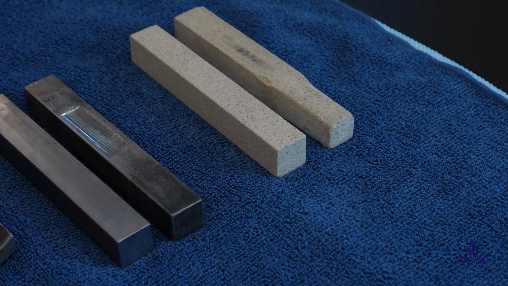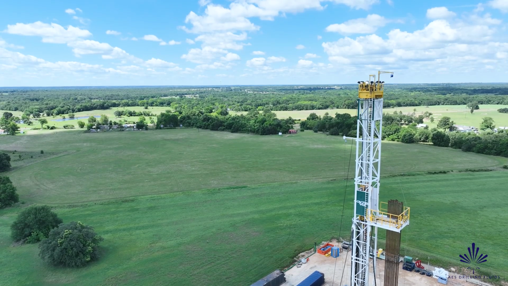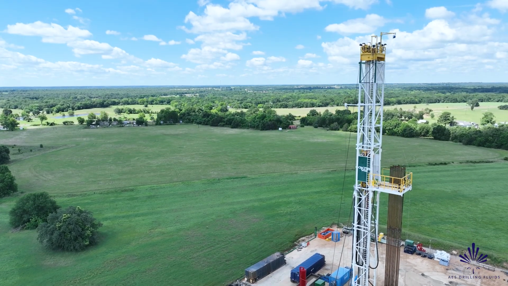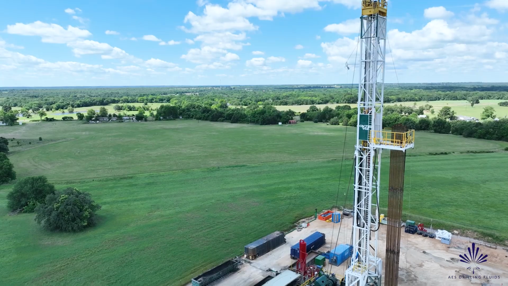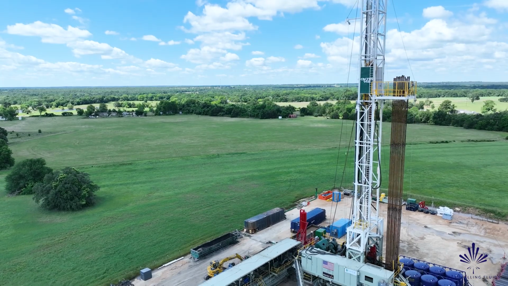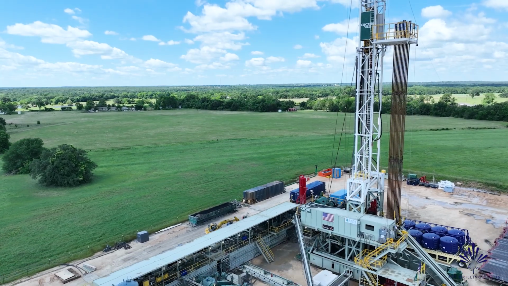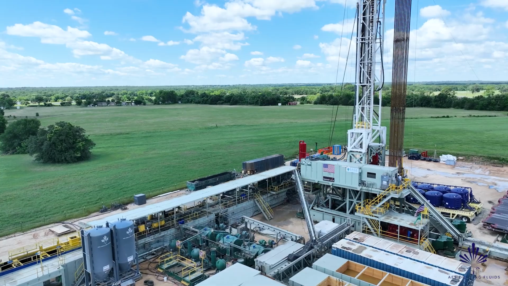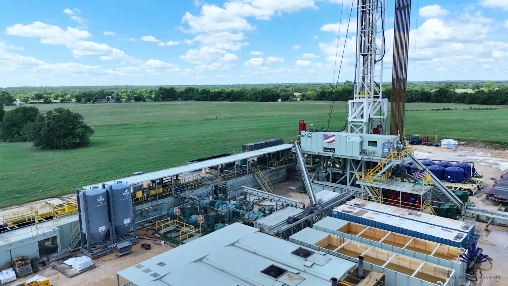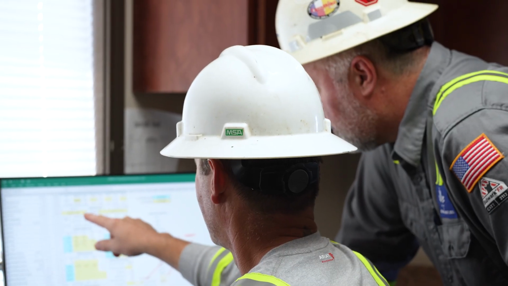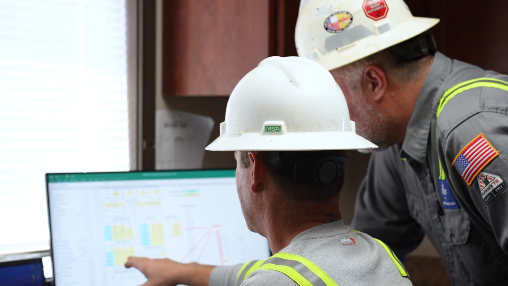The final stage of lubricant verification is field validation. Regardless of the amount of testing that is performed in the laboratory, field performance is the true measuring stick of a lubricant's effectiveness. Proper tracking of drilling metrics in coordination with lubricant additions is the best way to track performance.